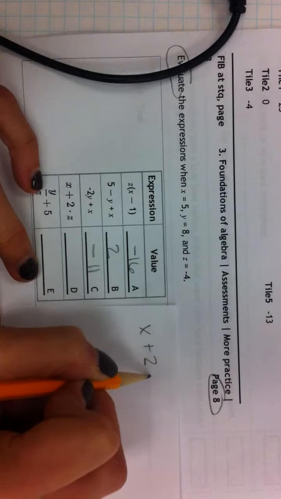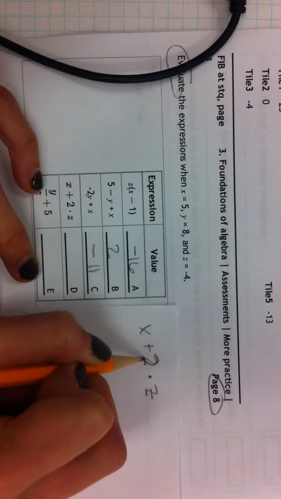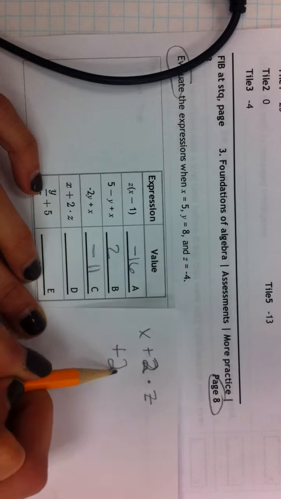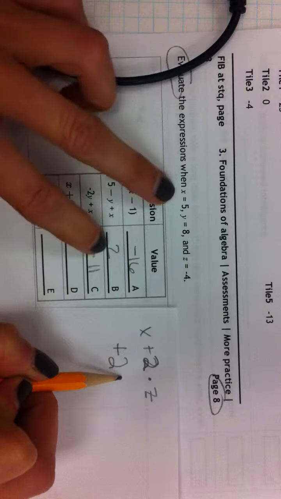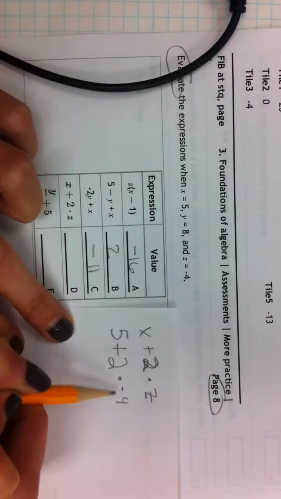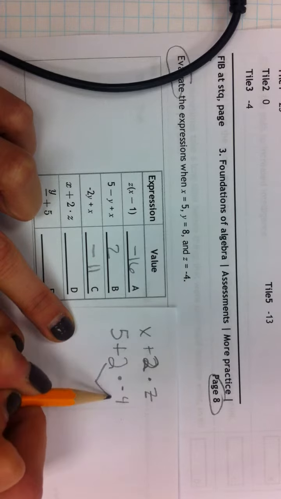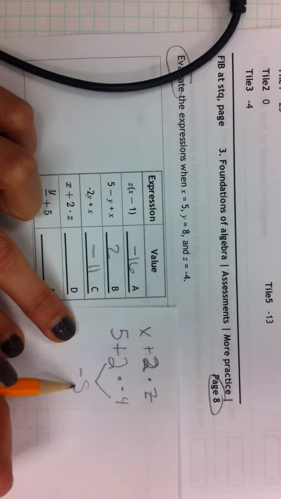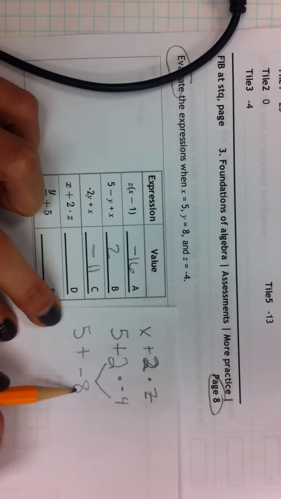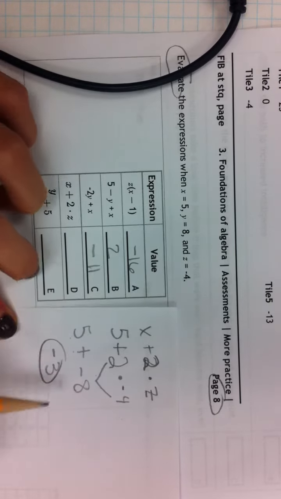X plus 2 times z. I'm going to bring down my plus, my 2, and my multiplication sign. My x is a 5. My z is negative 4. I have to do multiplication first, so 2 times negative 4 is negative 8. Bring down your plus 5. 5 plus a negative 8 gives you a negative 3.